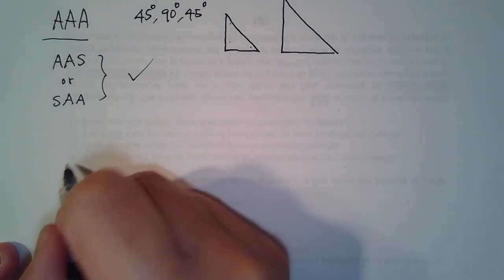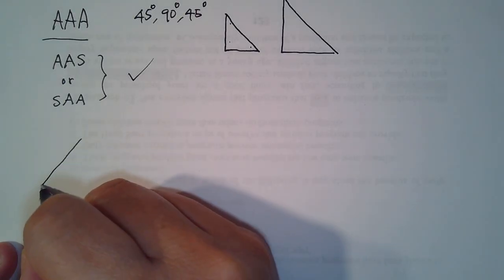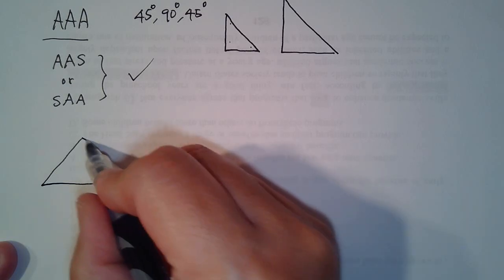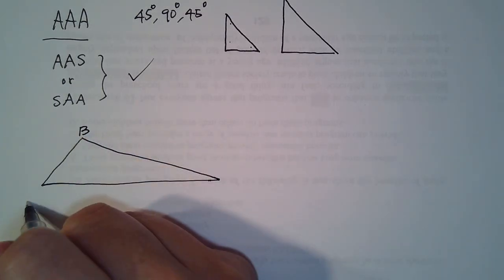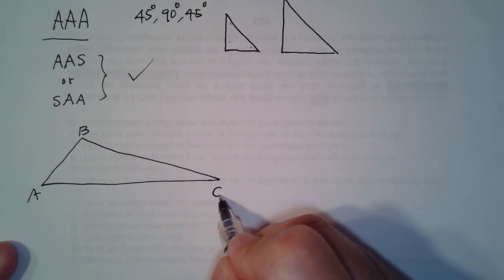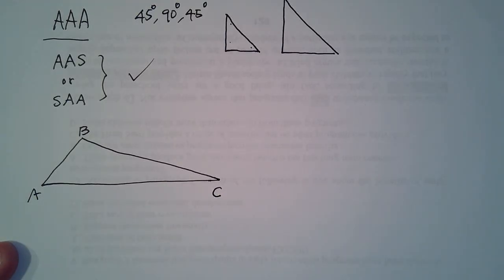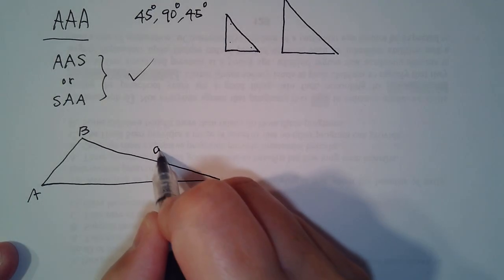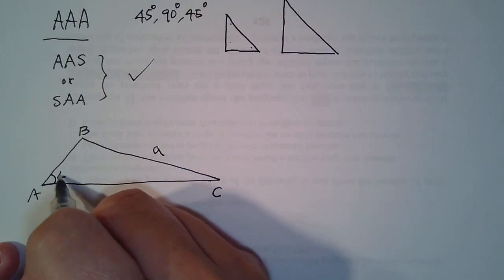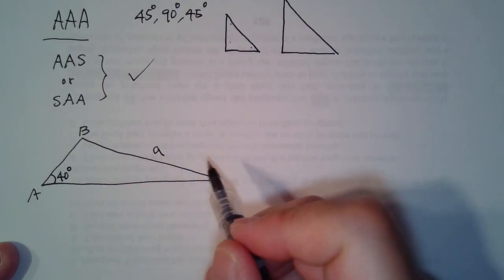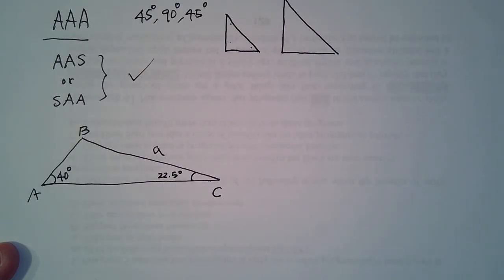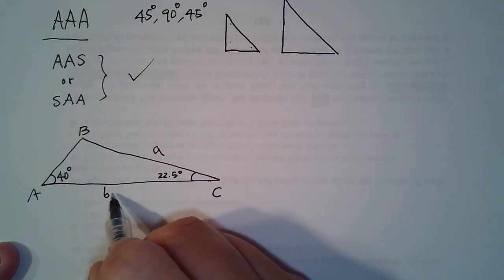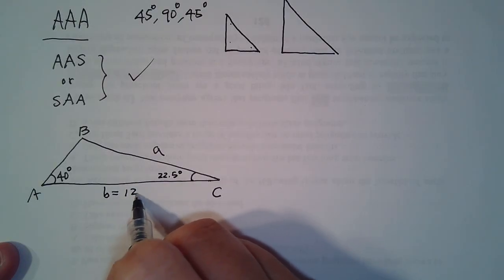Also, I have to solve the triangle that looks like this. Okay, so this is B, this is A, this is C. Now I don't know little a, but I know here is a 40 degree, and I know this is 22.5 degree. And I know B equals 12.